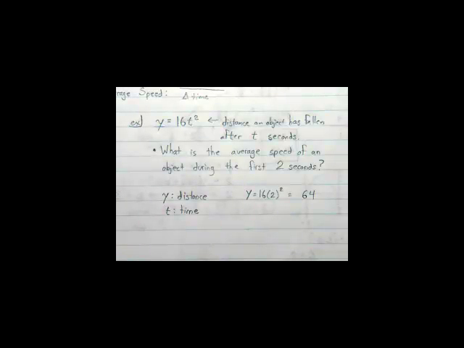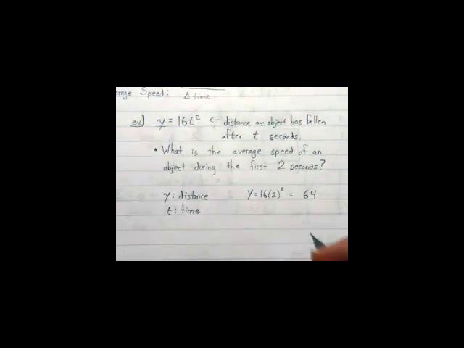So after 2 seconds, the object has gone 64, I don't know, feet or whatever the unit is. But it's gone a distance of 64. So how can I use that then to calculate my average speed for this object? Divided by 2. Because the change in the distance is 64, the change in time would be 2, right? That's over that first 2 seconds.